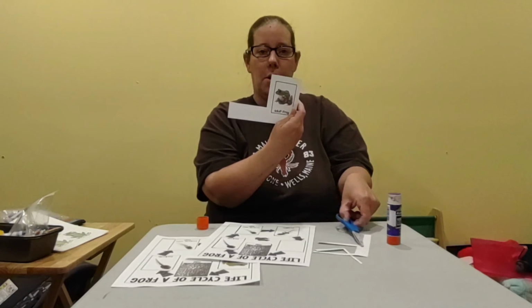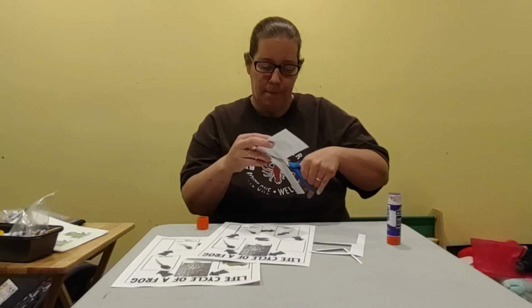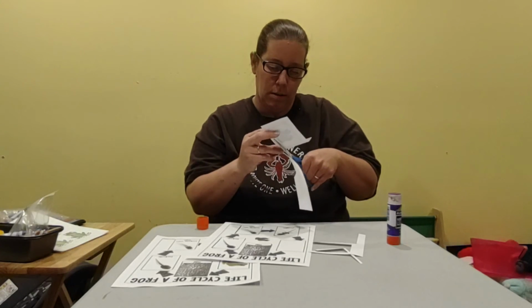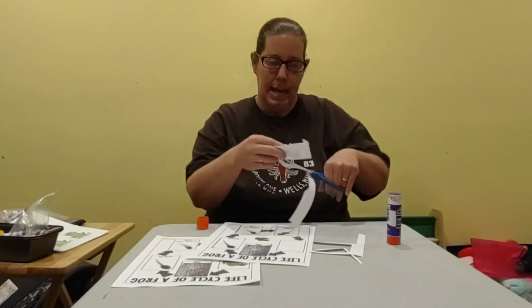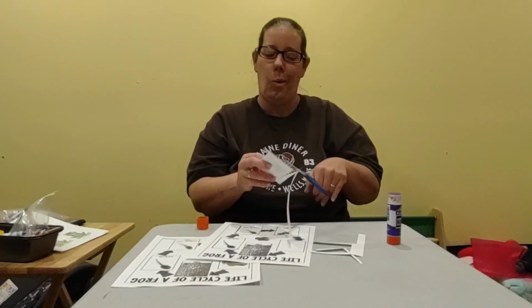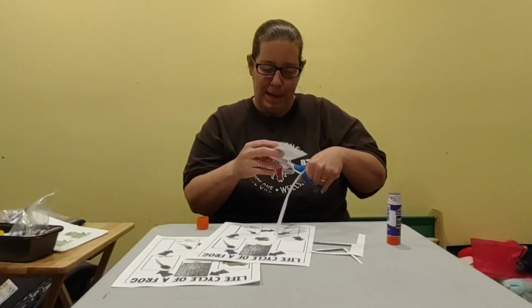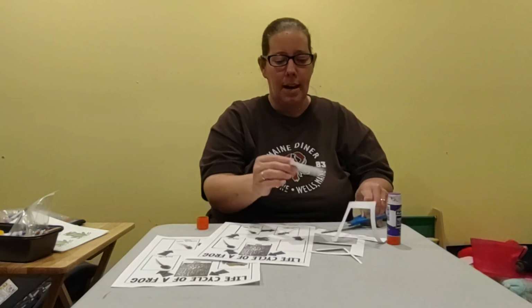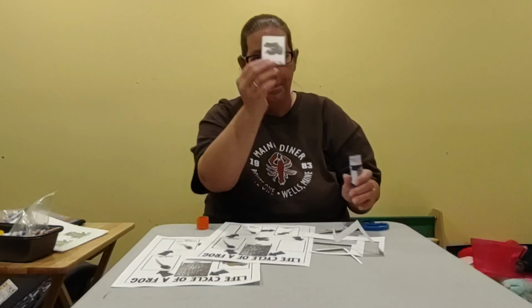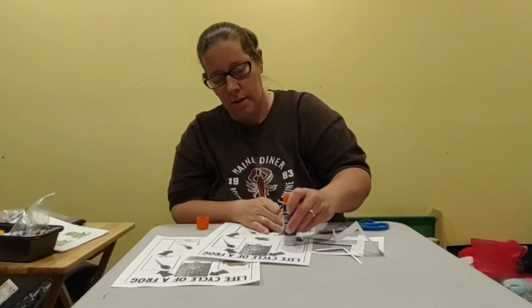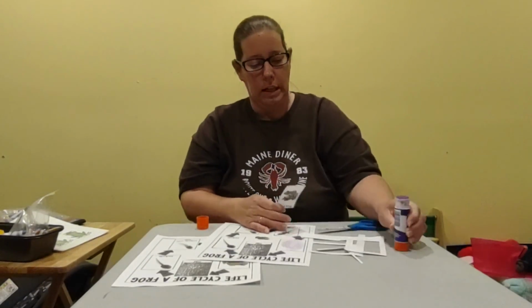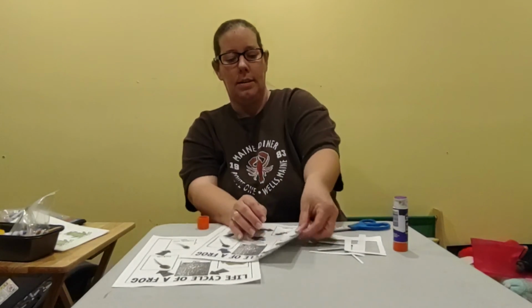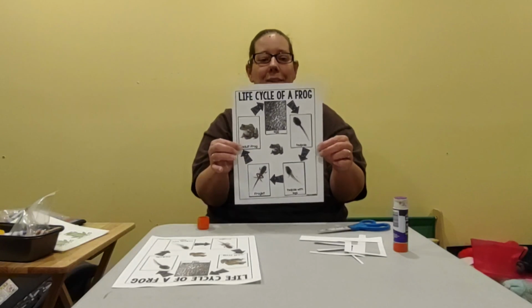So we're going to cut out our adult frog. And he no longer has a tail. Isn't it funny how he started out with a tail? Did you have a tail? Oh, people don't have tails when they're babies, do they? You weren't born with big, long, swimmy tails, huh? We don't need those to swim. So here's our frog. And we'll put that right here. And that's the last part of our life cycle of a frog.